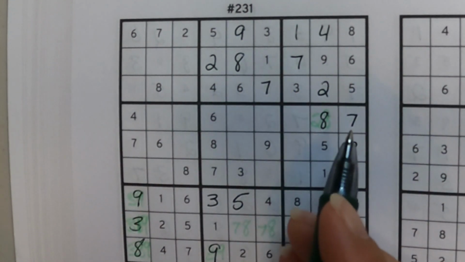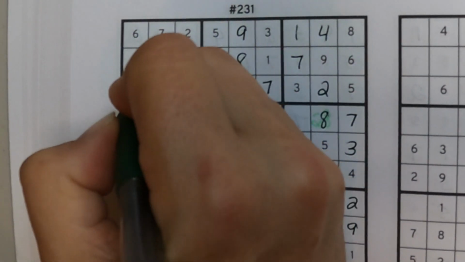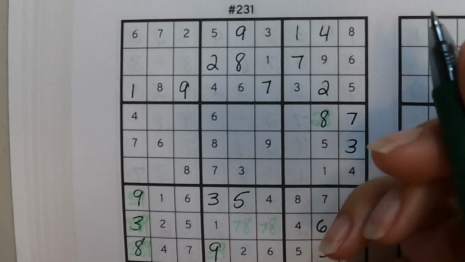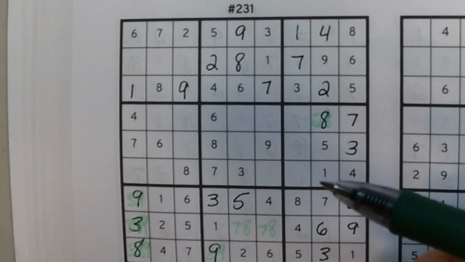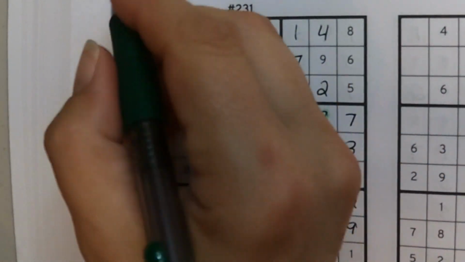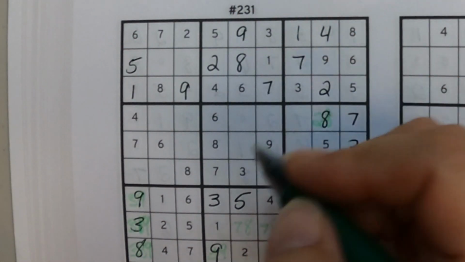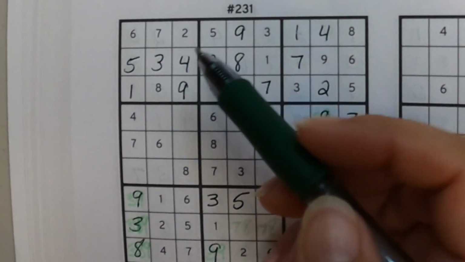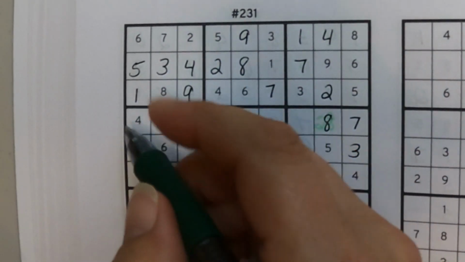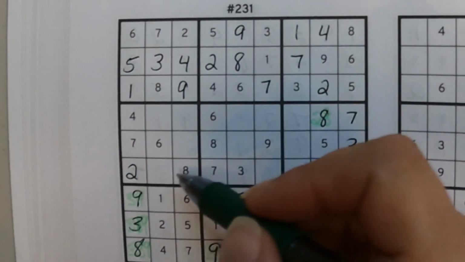For this row, we're missing 1 and 9. We've got a 9 here, so 1, 9. For this box now, we're missing 3, 4, and 5. We've got 3 and 4 here, so this is our 5. A 4 here, so 3, 4. To finish out this column, we're missing a 2.